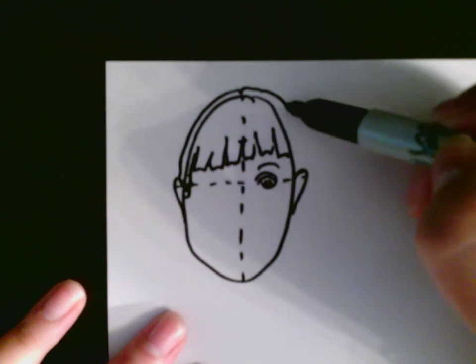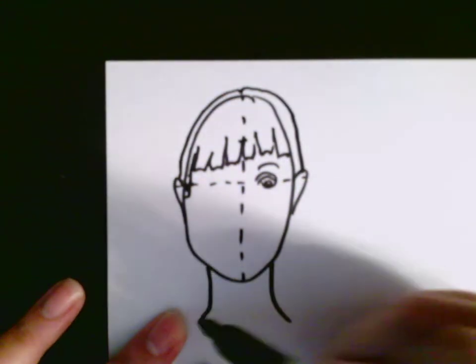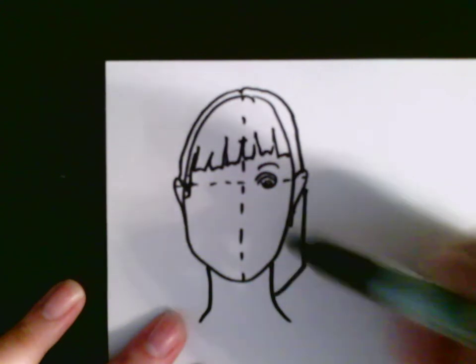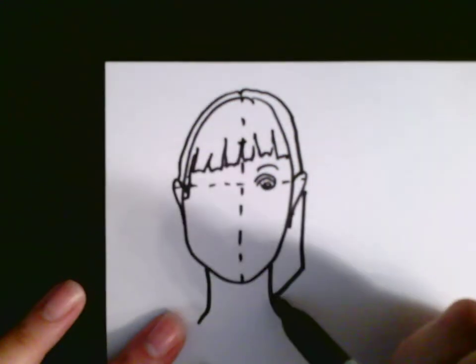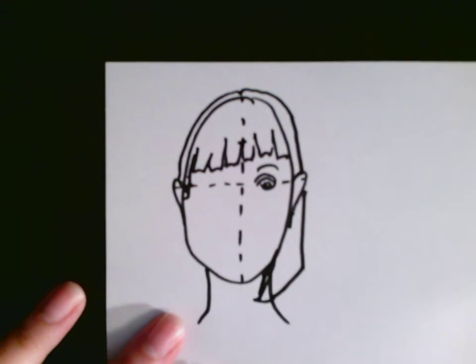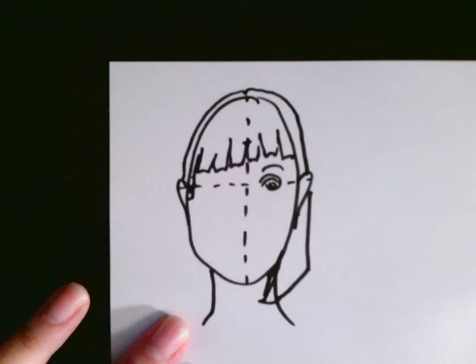And if, again, we have a girl, your hair's going to come down like this, and don't forget a neck, and maybe her hair is going to be short. So maybe it's only going to come to there. Sometimes we might even have hair that's that short that comes down in front of our face. So that's good stuff right there.